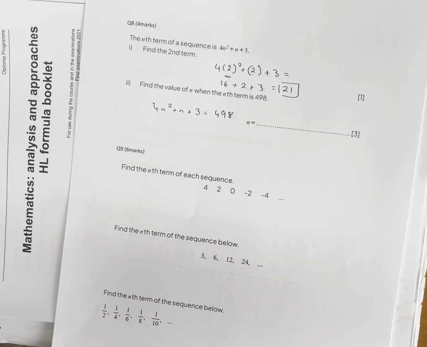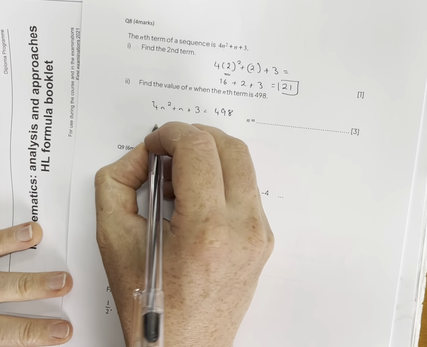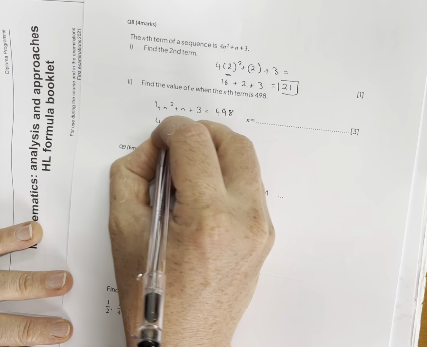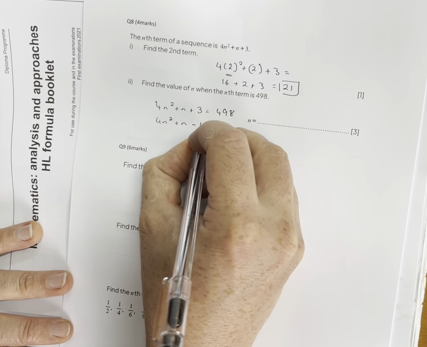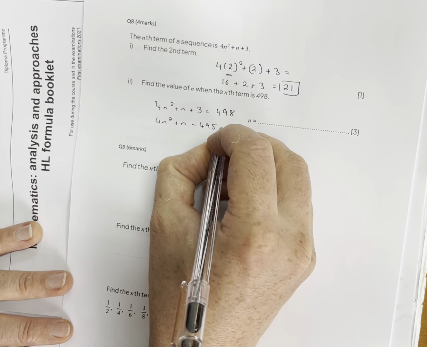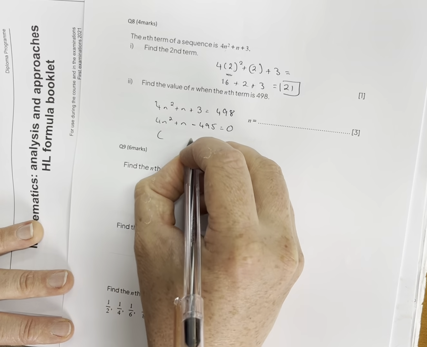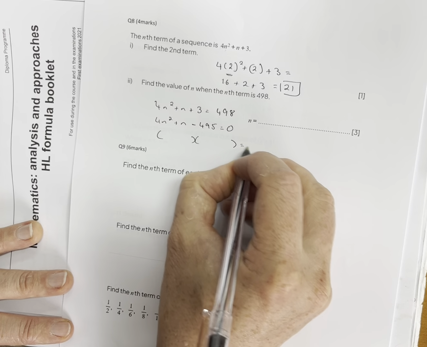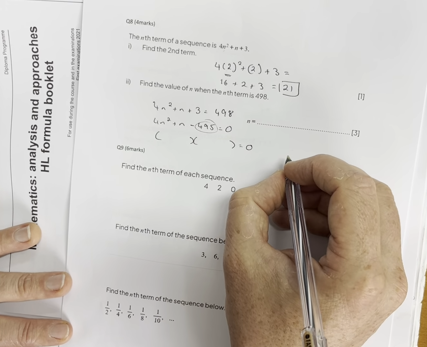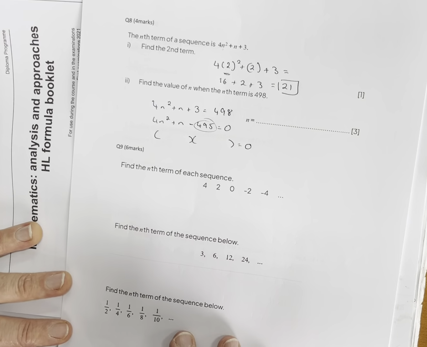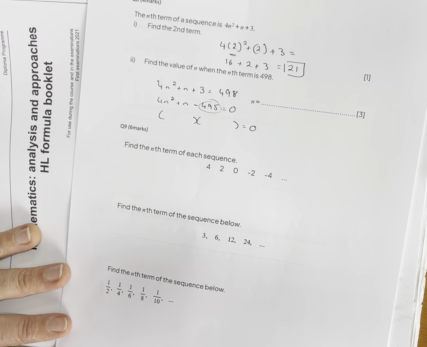Something as difficult as this, possibly you could solve on a calculator, but you can solve it by factorization, which I didn't manage to do yesterday. If I subtract this over, I think I get minus 495. And we are looking at factors then that make 495. For something as difficult as this, you probably could use a calculator.